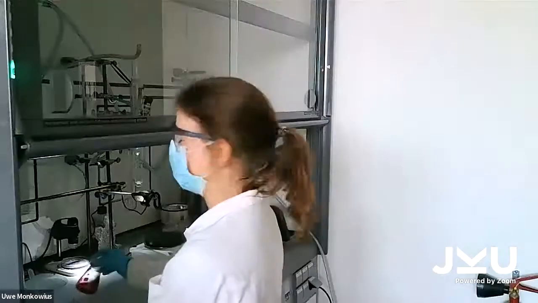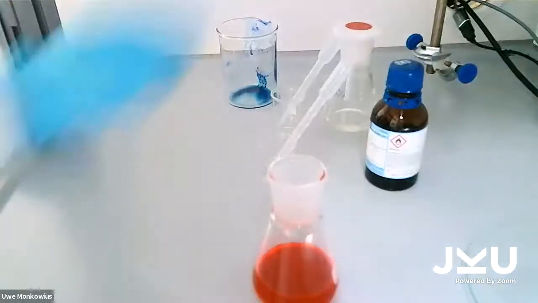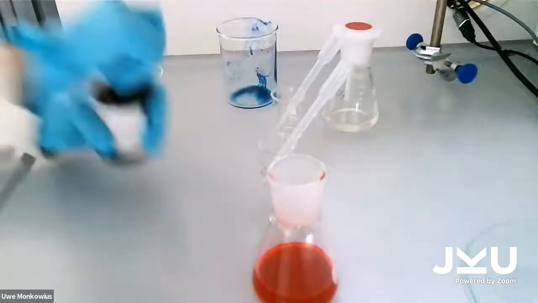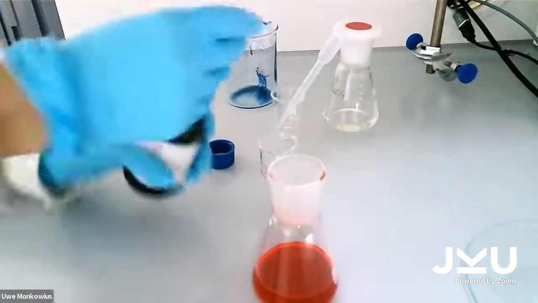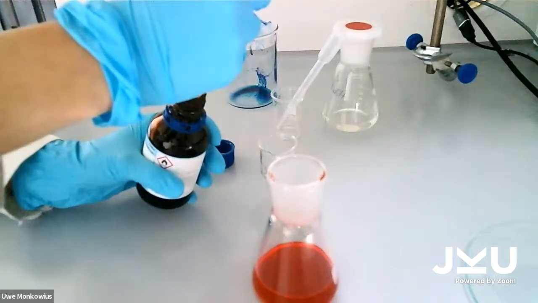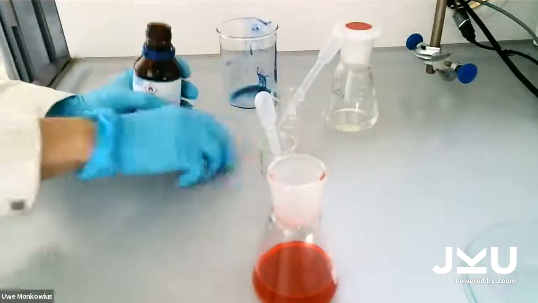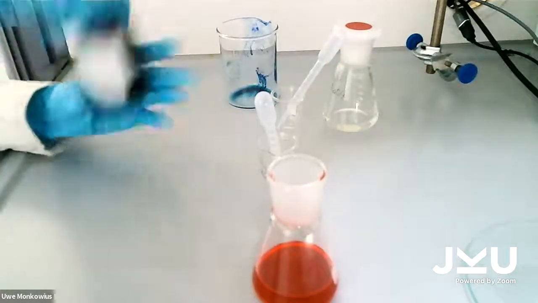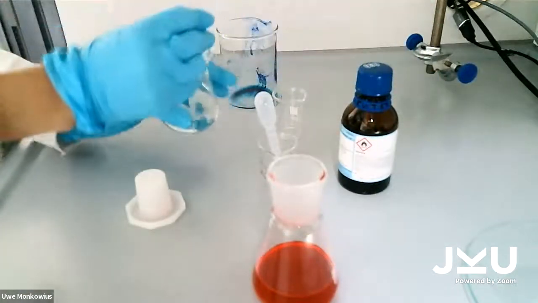So now we want to show you the red pattern, which we make with safranine, a red dye, also dissolved in ethanol. We need the same chemicals, but here we need 2 milliliters of the hydroxyacetone and 4 milliliters of the sodium hydroxide solution.